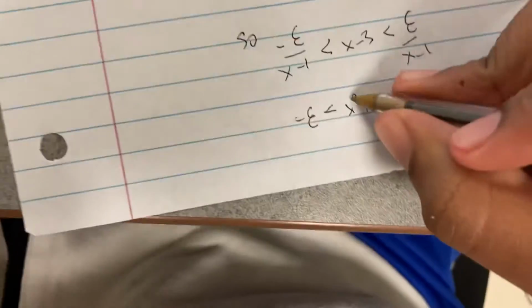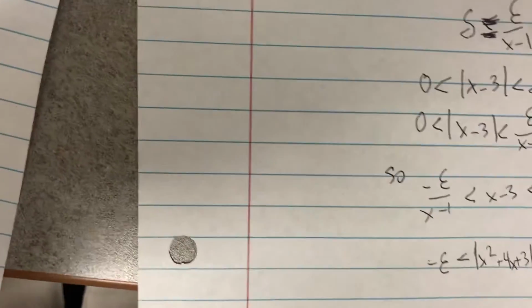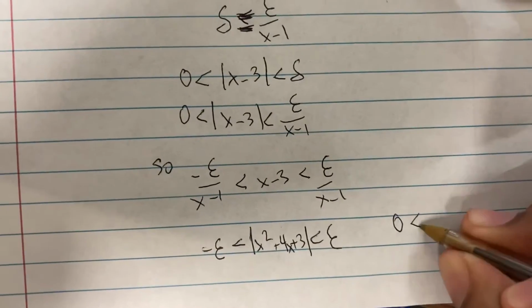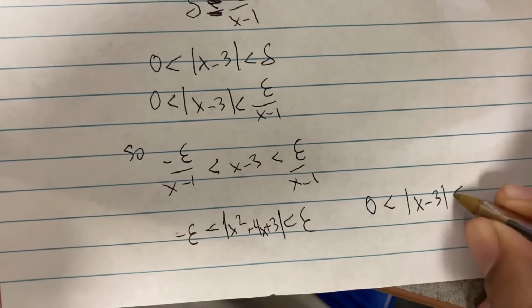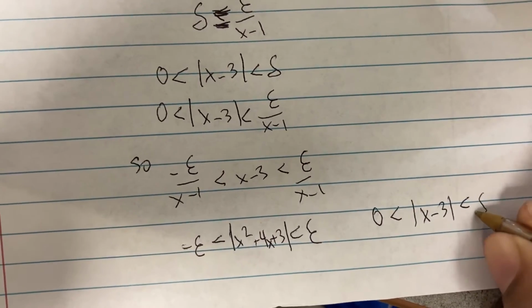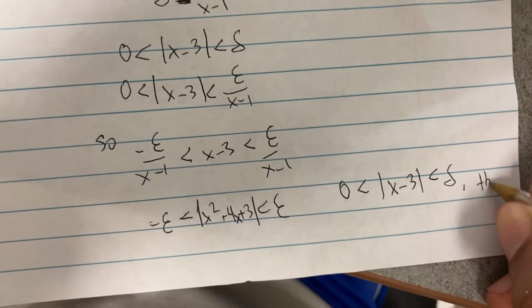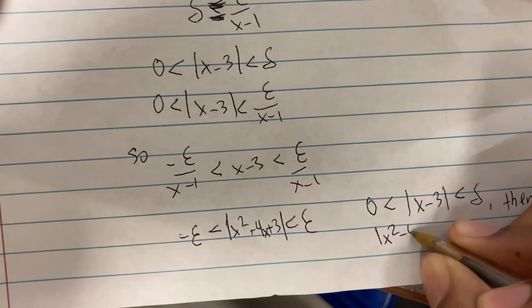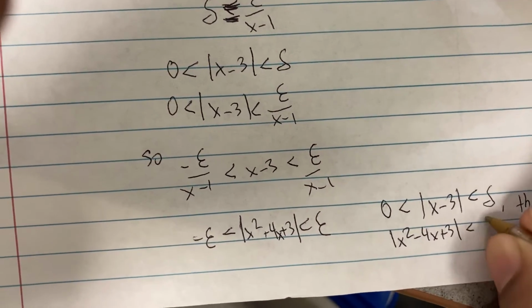So then the absolute value, so thus you can say if 0 is less than that, and that's less than delta, then x squared minus 4x plus 3 is less than epsilon.